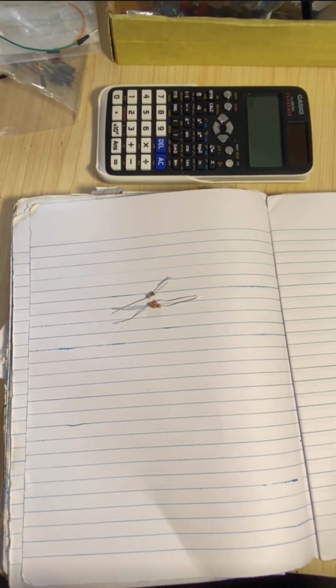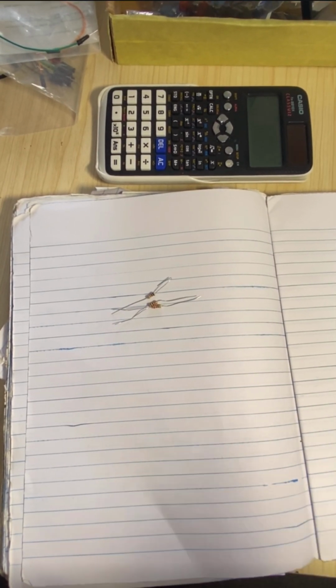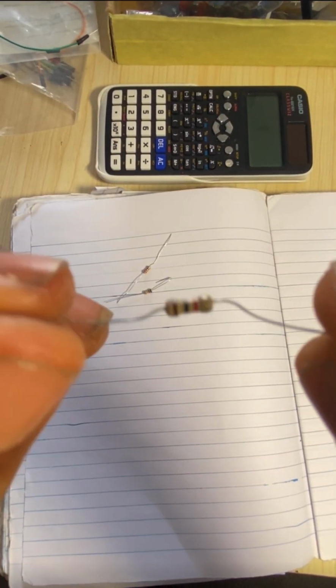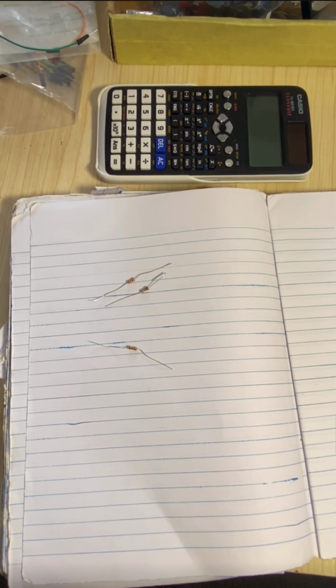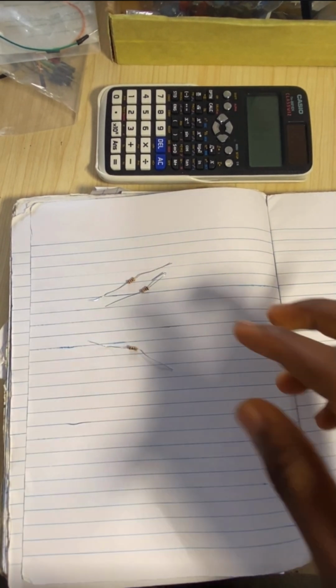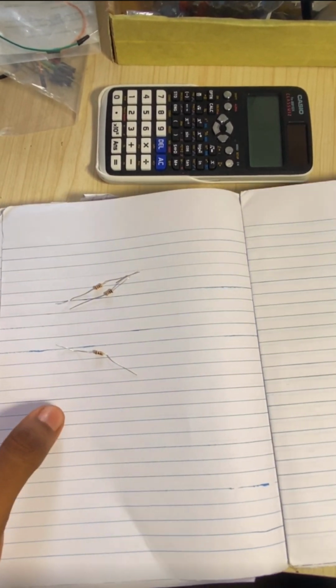Normally a resistor consists of four different colors. One resistor like this, we're going to see four different color strips. Another resistor has four different color strips too. So it's those colors that we use to calculate the resistor's value. First of all, let me explain the color table to you.